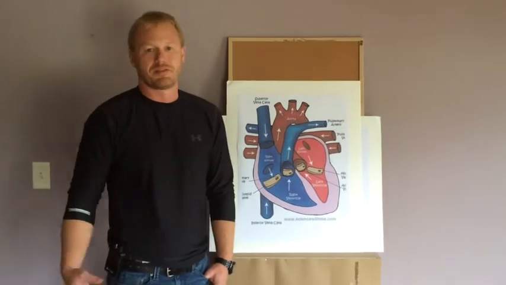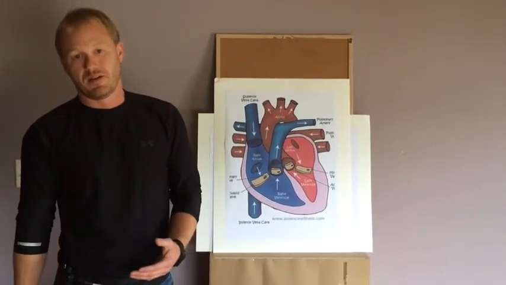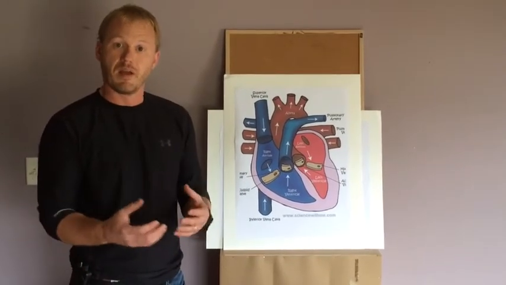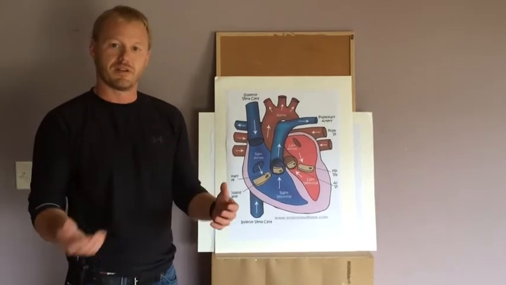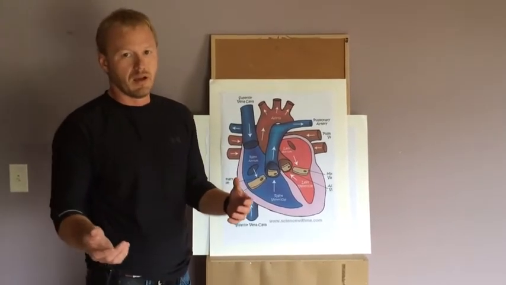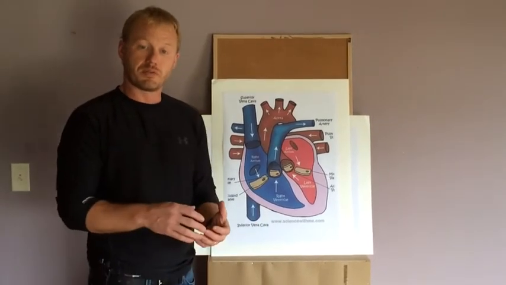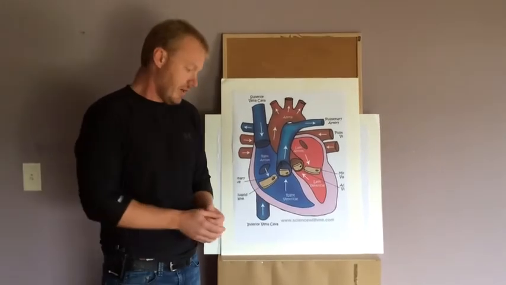The cardiovascular system consists of the heart and the circulatory system. Now, the heart is essentially the pump, which pumps the blood, and the circulatory system does exactly what you think it does. It circulates the blood throughout the body. It does this using hemoglobin, which will transport the oxygen to the necessary tissues and cells.